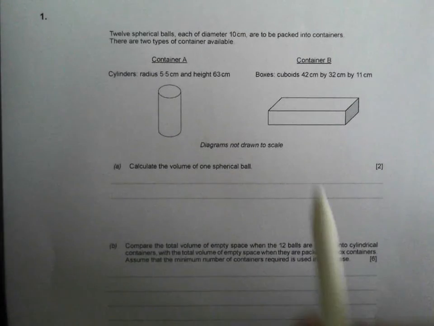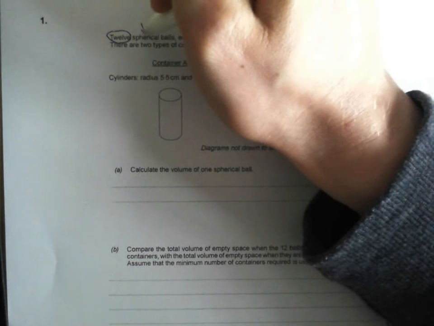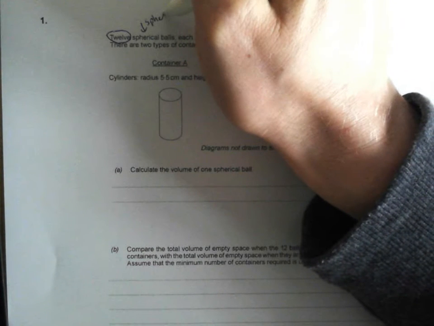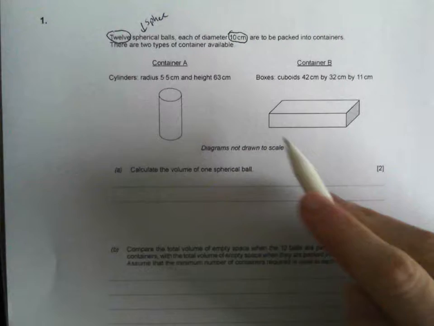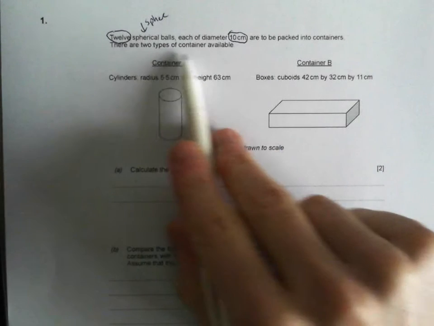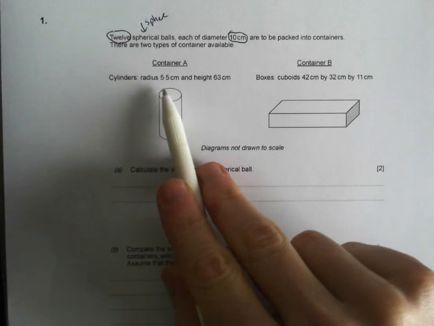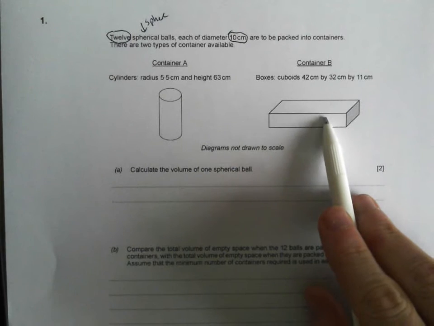So we've got 12 spherical balls. Now, spherical is just a posh word for sphere. You can imagine later on they are to be packed into containers. There are two types of containers available. We've got a cylinder and we've got a cuboid. First part, calculate the volume of one spherical ball. Well, that's not too bad.